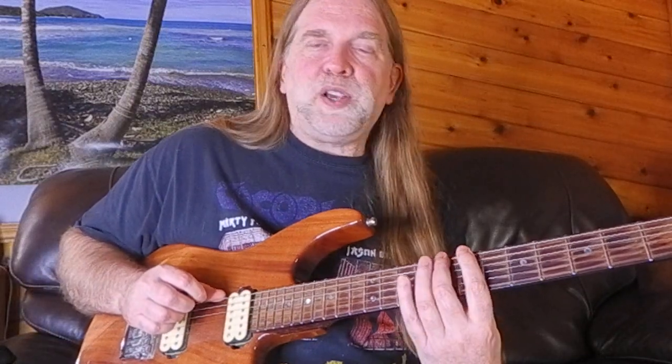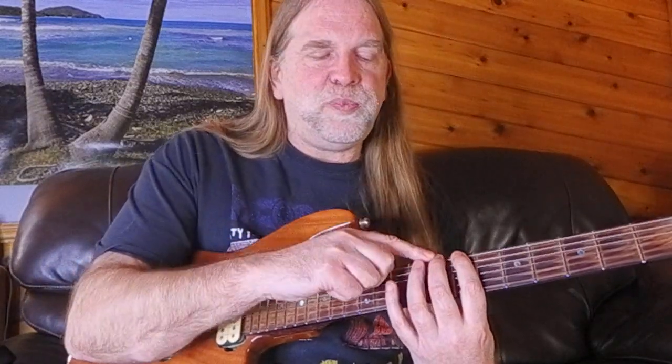Then 1 fret higher than the minor flat 5 will be the key you're in. So if it's a B minor flat 5, you're in the key of C.